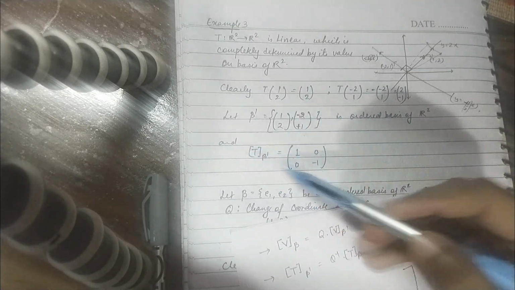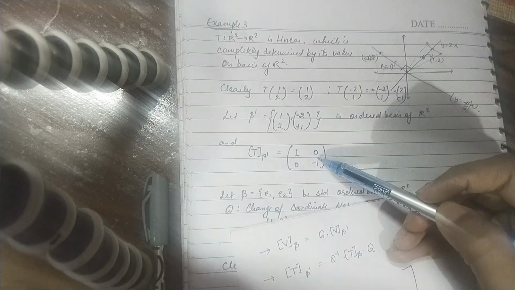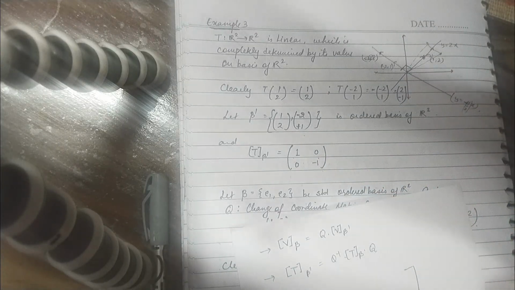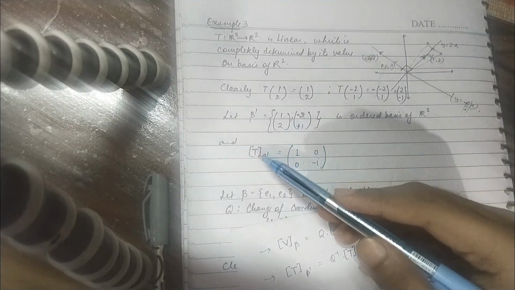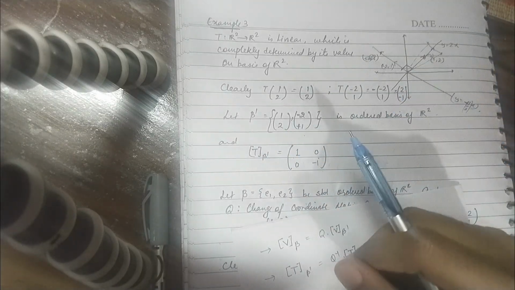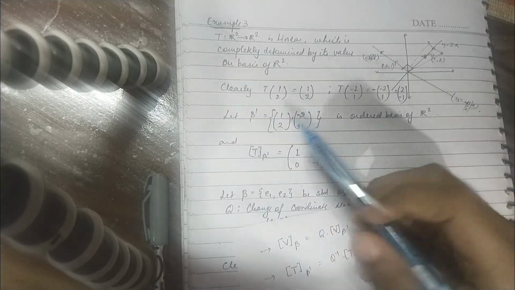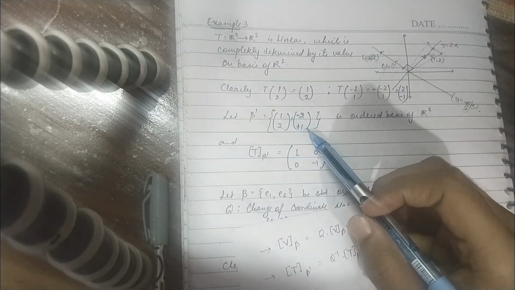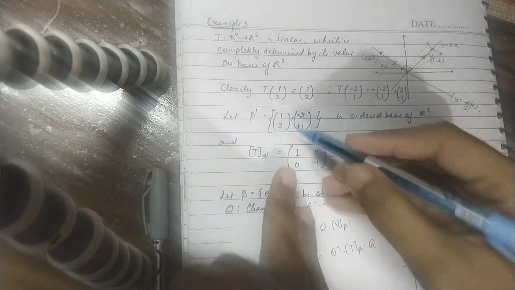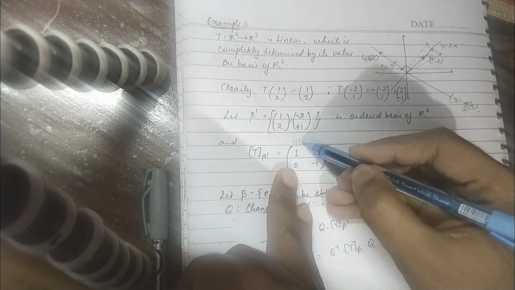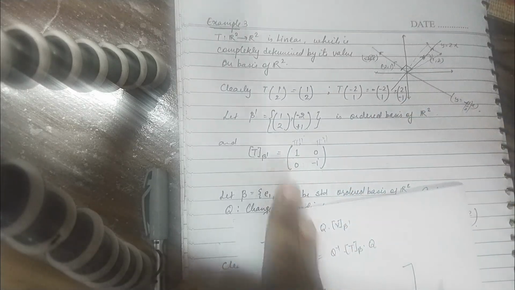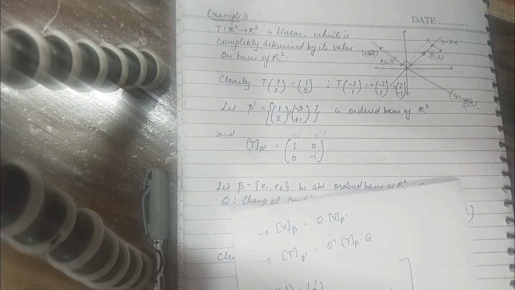So we take the matrix representation of T with respect to beta dash. How to find the matrix representation? You all know it. First of all, we operate the transformation on all the basis vectors, and then each transformed image is written as a linear combination of the basis vectors. Then the linear combinations are arranged vertically: this is for T of (1, 2) and this is for T of (-2, 1). This is T beta dash.